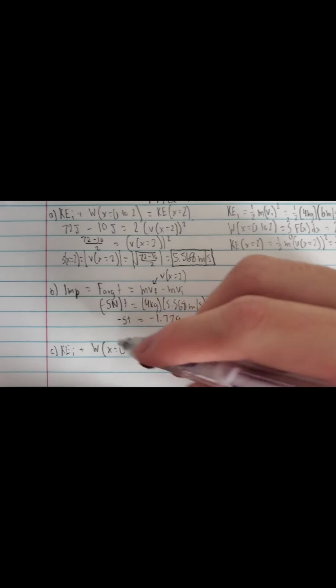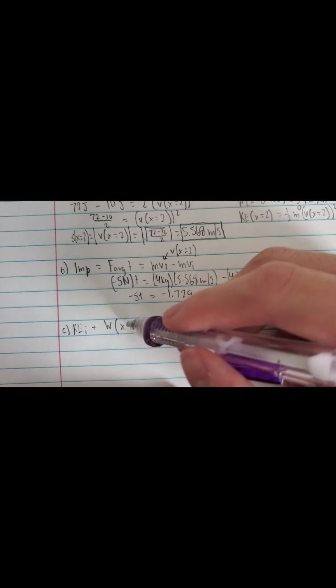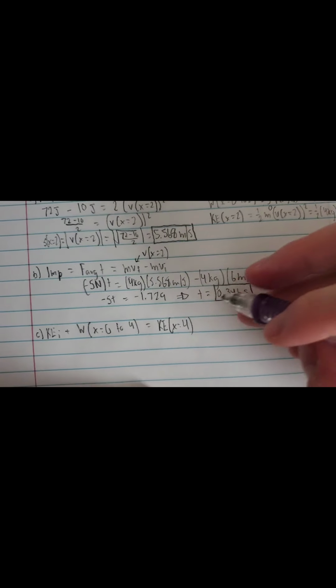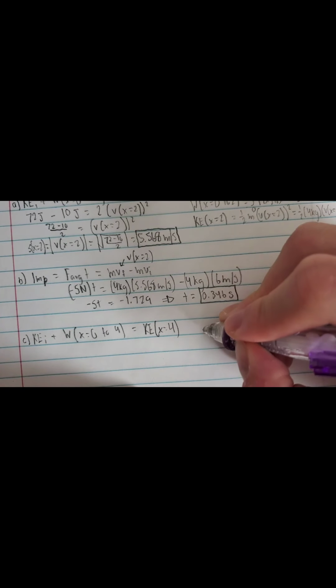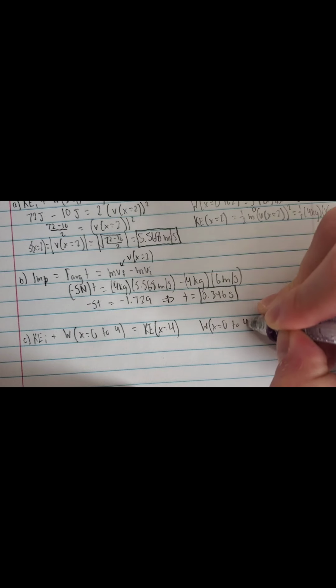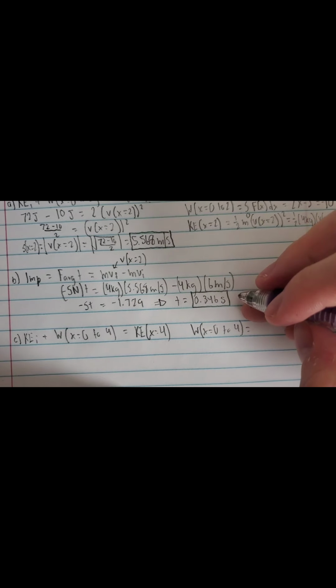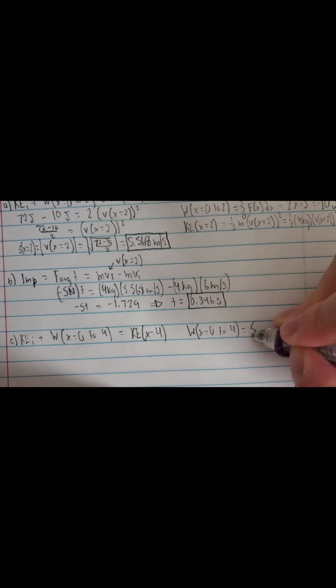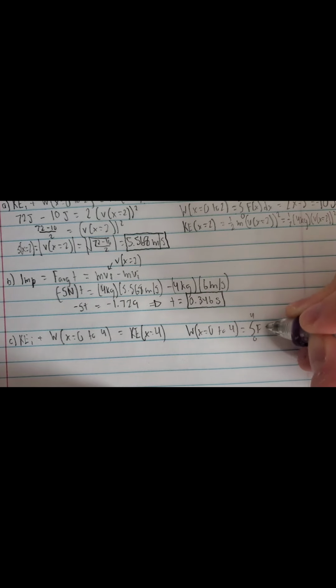I'm going to define the other ones. Work from x equals 0 to 4 is going to be equal to the integral from 0 to 4 of f of x dx.